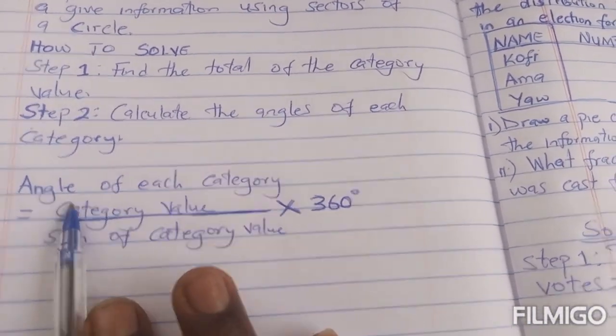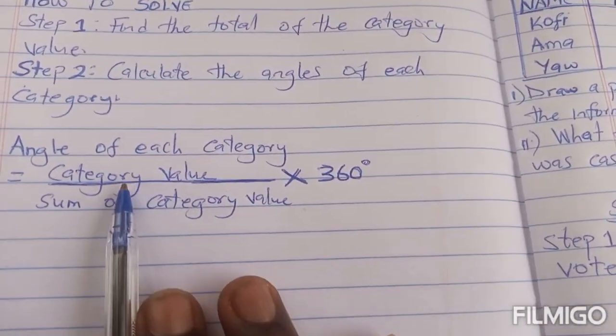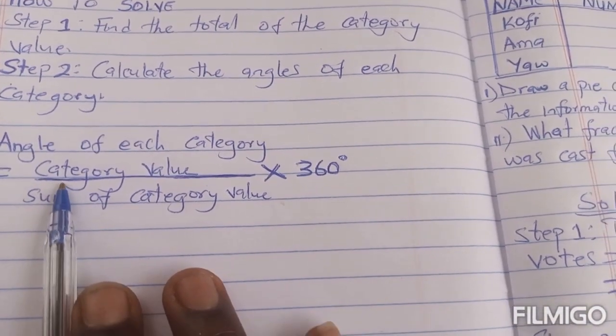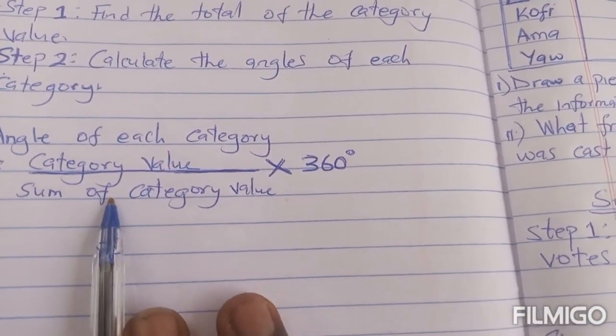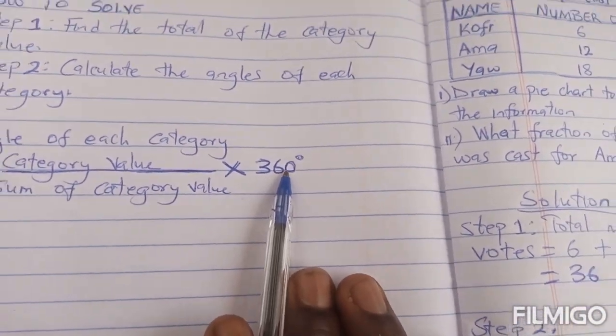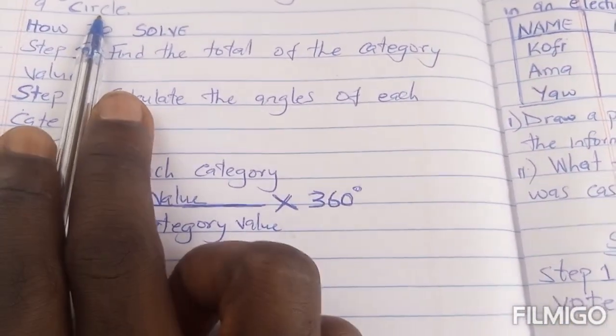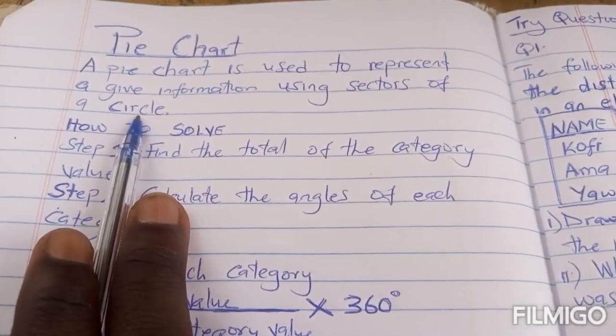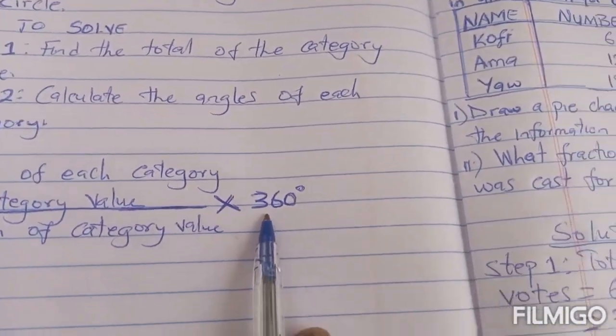How to calculate the angle of each category is category value over sum of category values, multiplied by 360, because it's a circle. So you should take note: it's a circle, so we should multiply by 360.